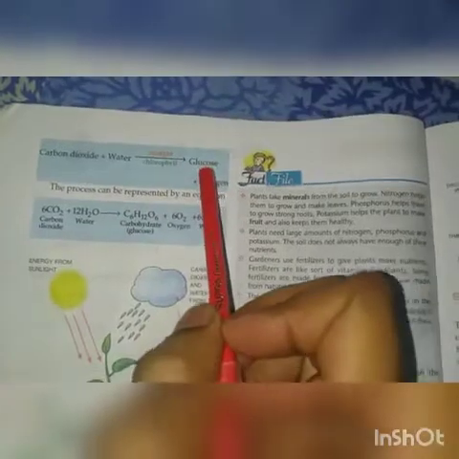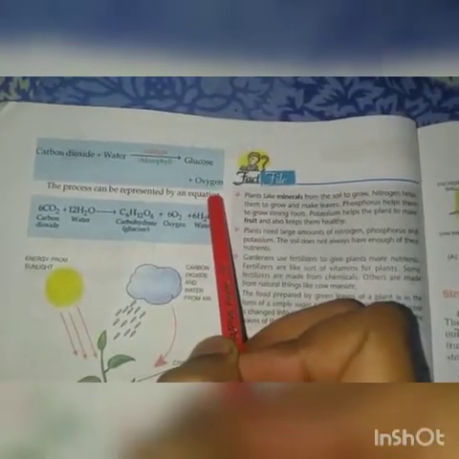Coming to that, carbon dioxide and water, in the presence of sunlight and chlorophyll, produce glucose and a life-giving gas, oxygen.